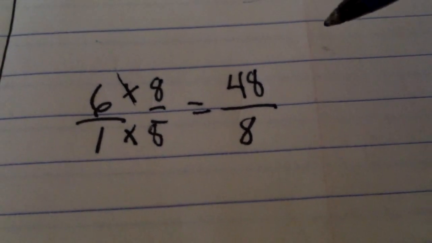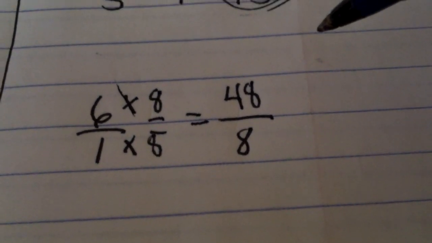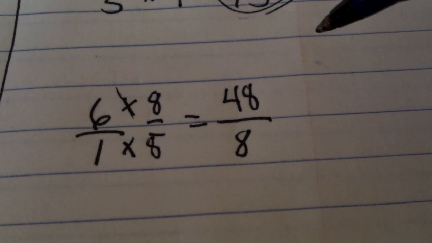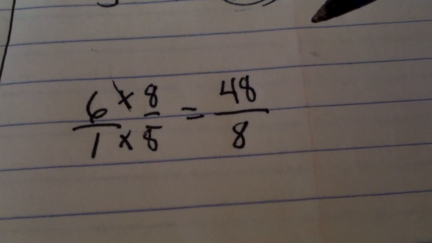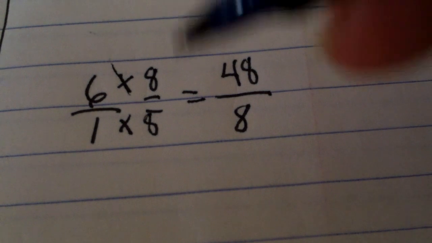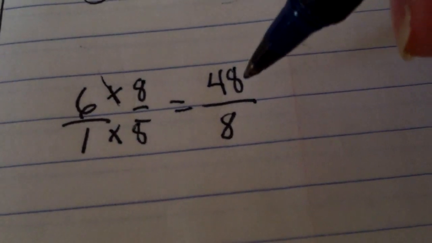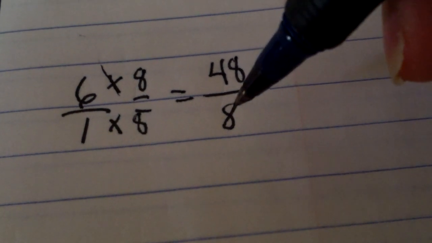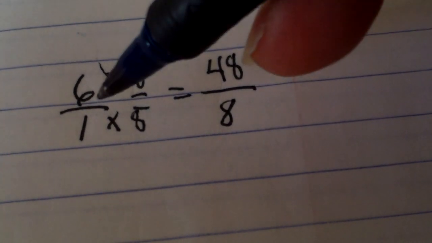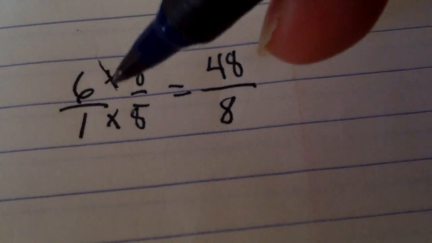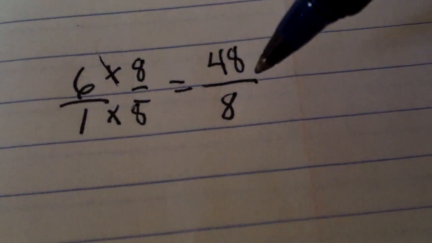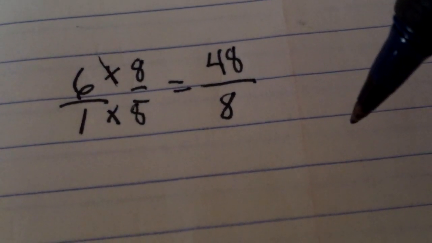So 48 out of 8 is the same thing as if we had reduced a plain old 6. So again, if you saw this and asked to reduce, you take 8 into 48 and you get 6. Or if you have 6, you can multiply both by 8 and then get that new form.